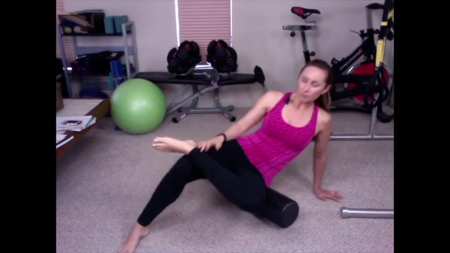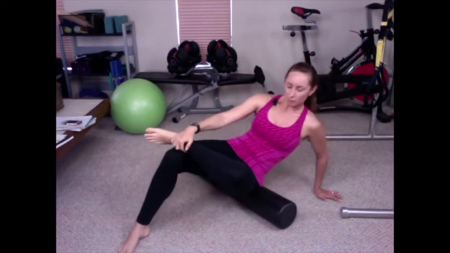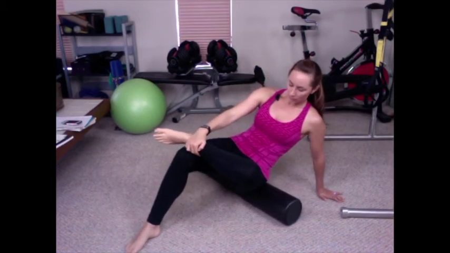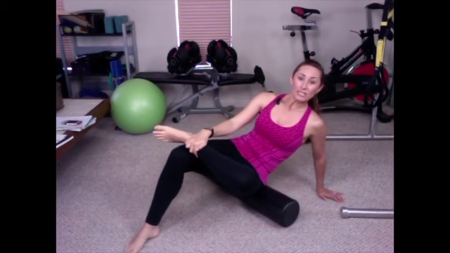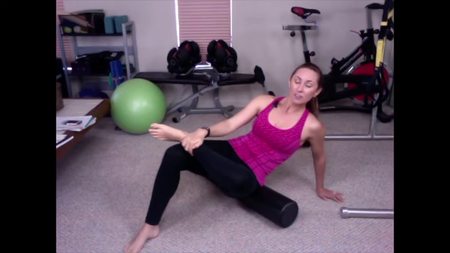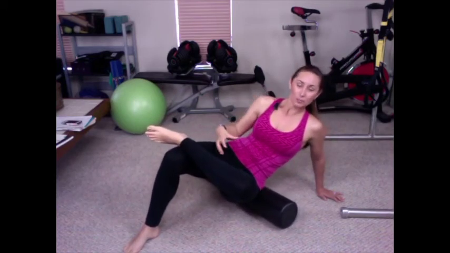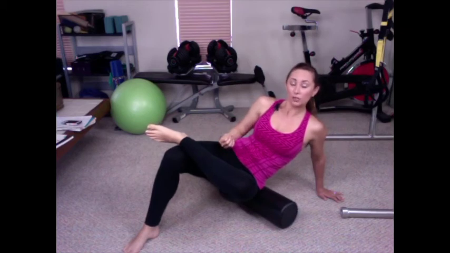So, go a little bit to the outside, rolling up and down, roll up and down right through center, maybe come a little more inward. When you find a spot that's really tight, maybe just hang out, sit right there. You can roll a little bit up and down, kind of dig into it a little bit. You want to release those tight areas in your glutes that might be putting pressure on your sciatic nerve.